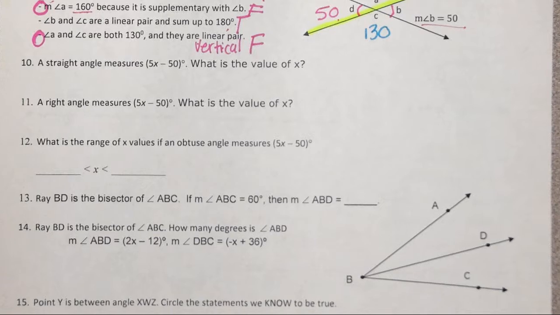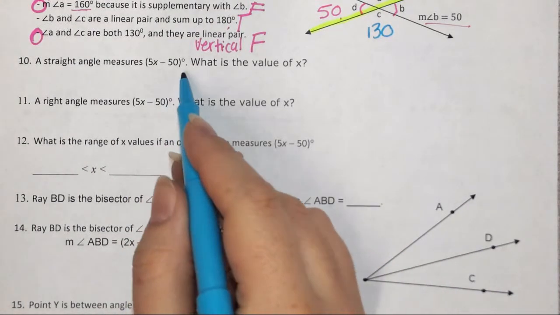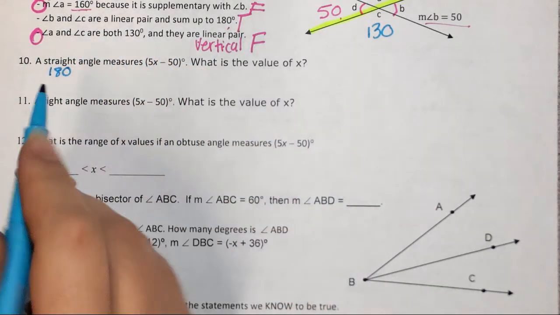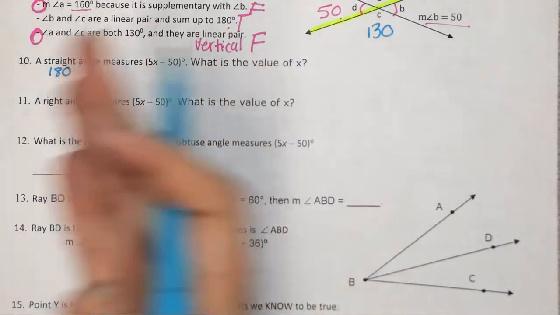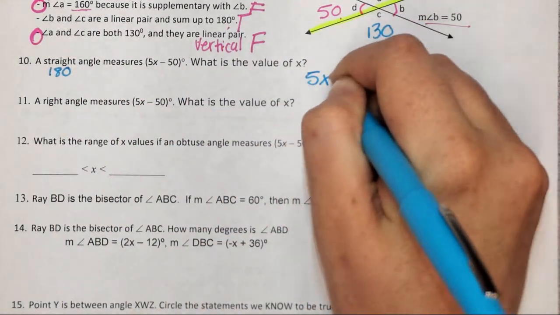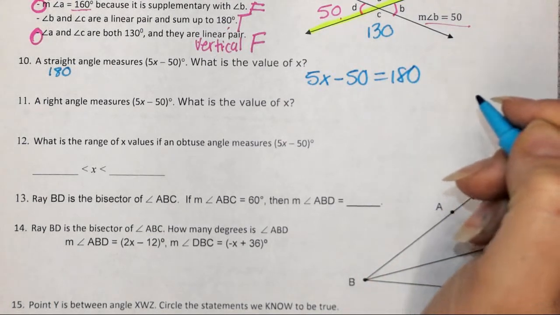All right, number 10. A straight angle measures 5x minus 50. What is the value of x? Okay. So a straight angle is an angle that makes a straight line, so it's going to be equal to 180 degrees. So we'll say 5x minus 50 is equal to 180.